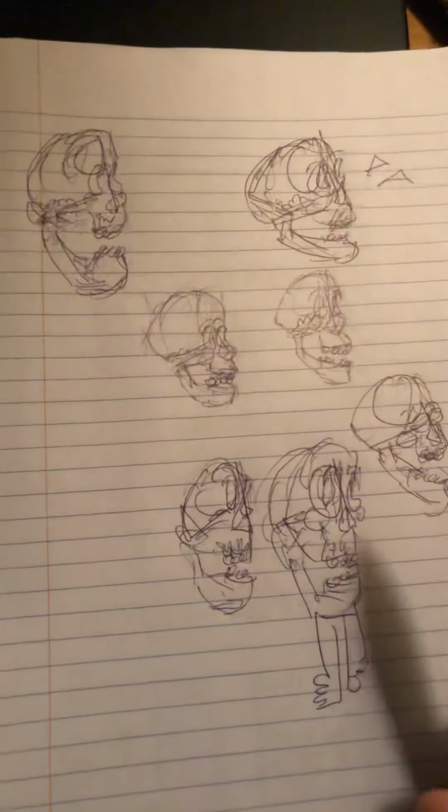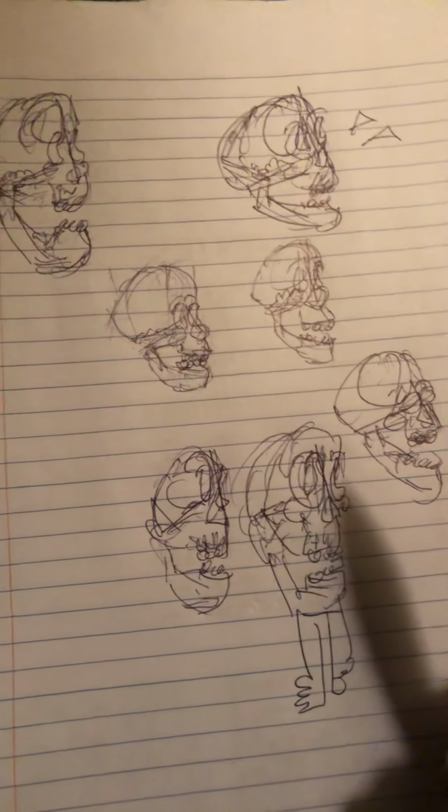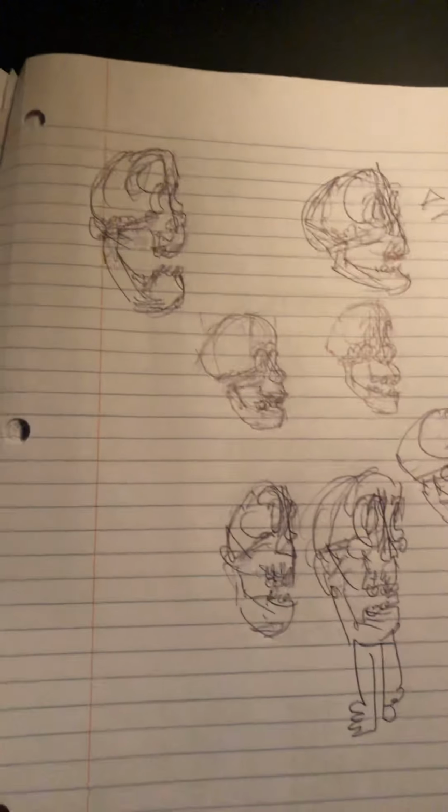I'm gonna be redoing this because in the first attempt, my nose was making this weird whistling noise whenever I breathed, and I hated it. And then in this one, I forgot what happened.